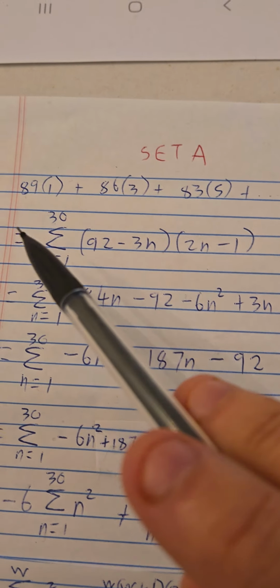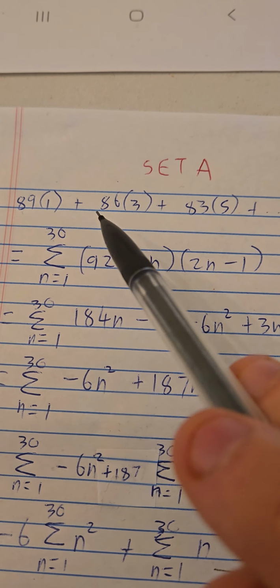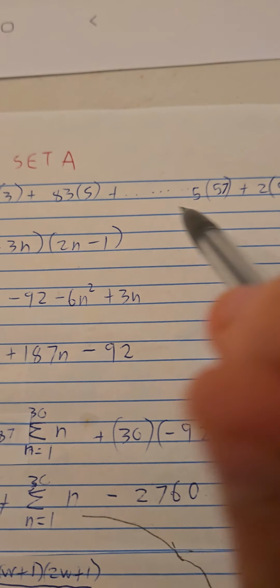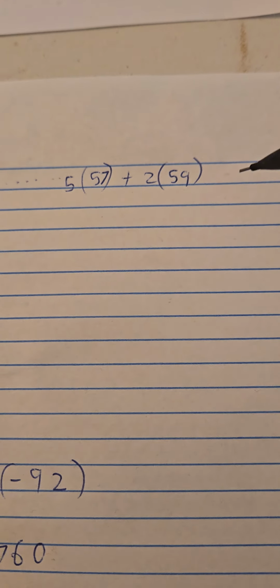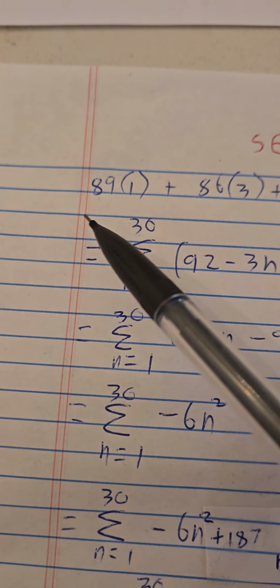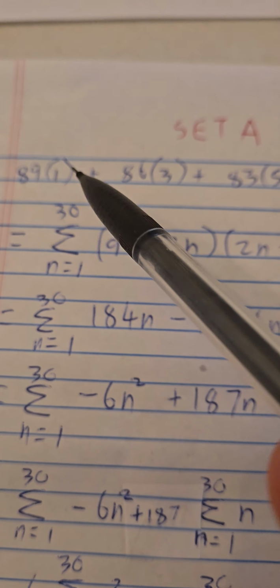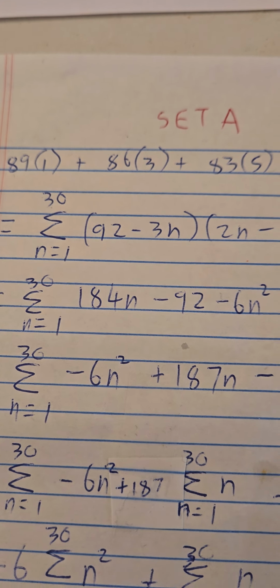So what I need to do now is add up 89 times 1 plus 86 times 3 plus 83 times 5, all the way down to 2 times 59. As you can see, the left number is going down by 3. The right number being multiplied is going up by 2.